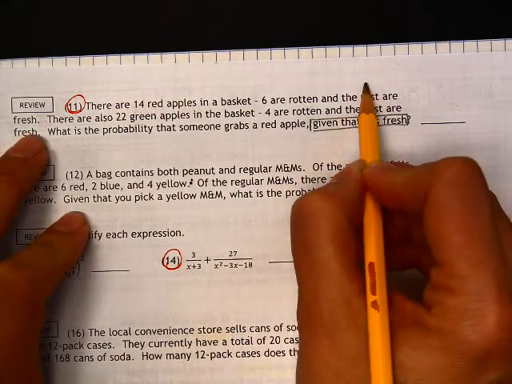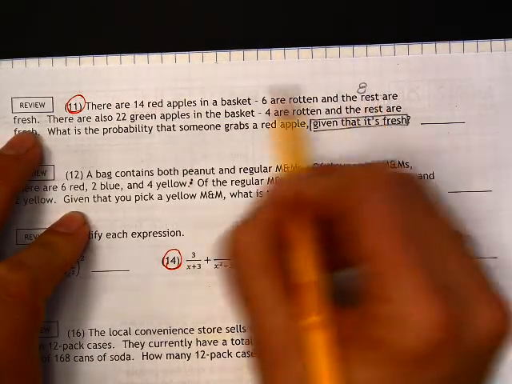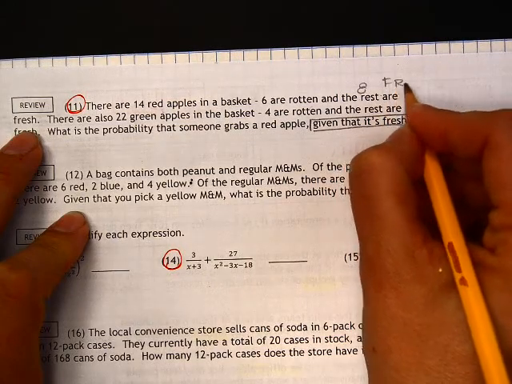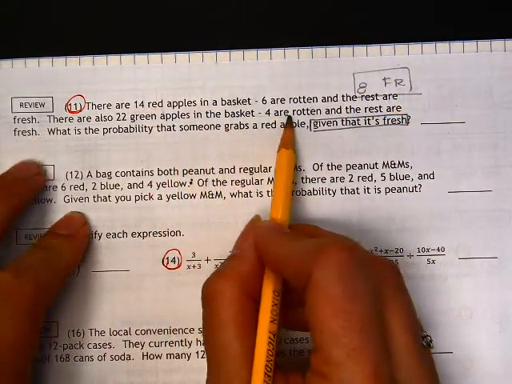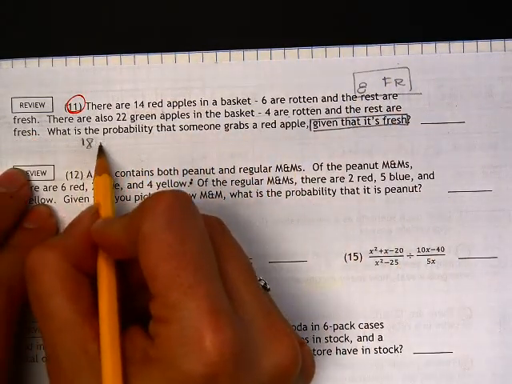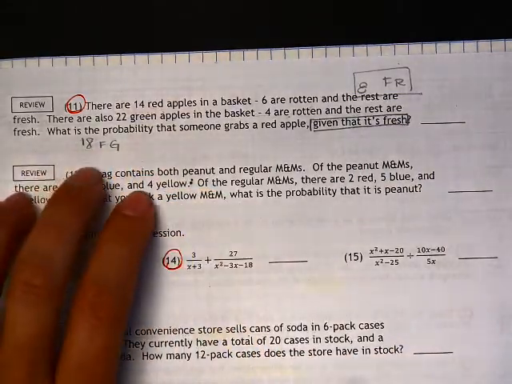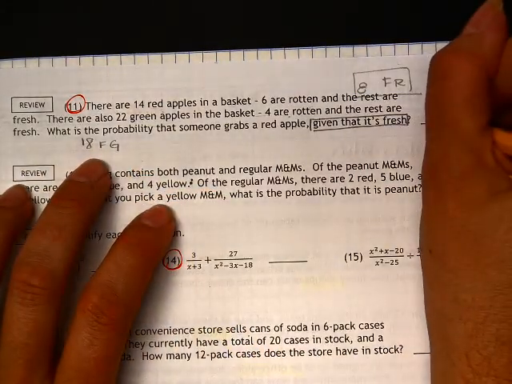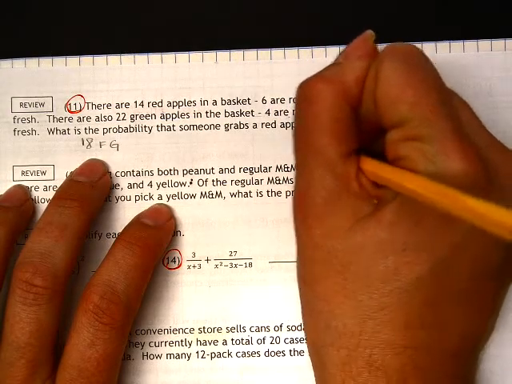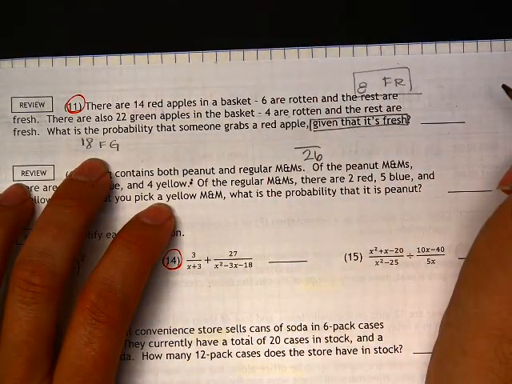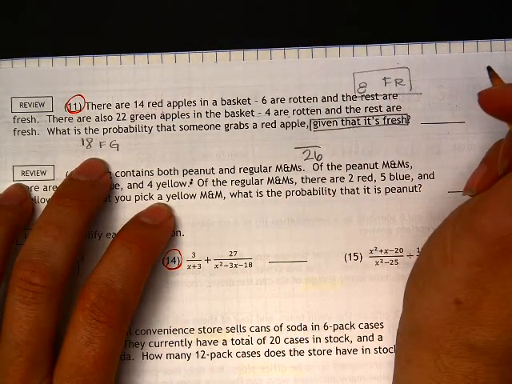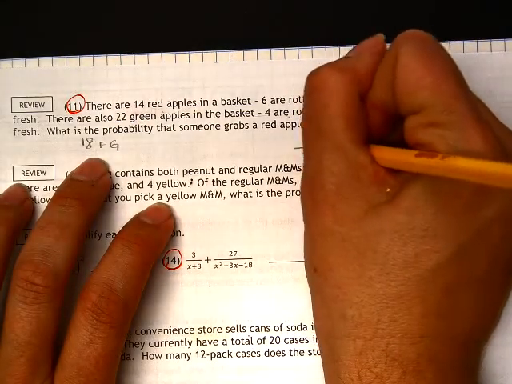So that means we have, what, 8 fresh red ones. And we have 18 fresh green ones. So I know it's fresh, which means there are a total of 26. And I want to know the probability that it is red, which is 8.